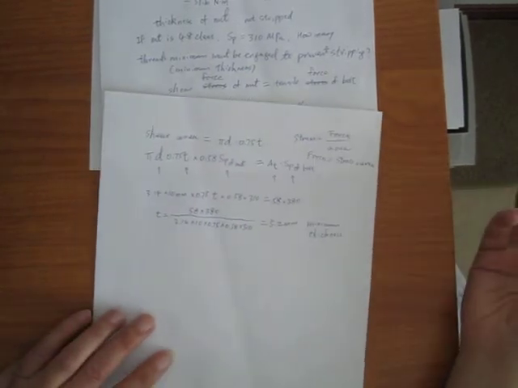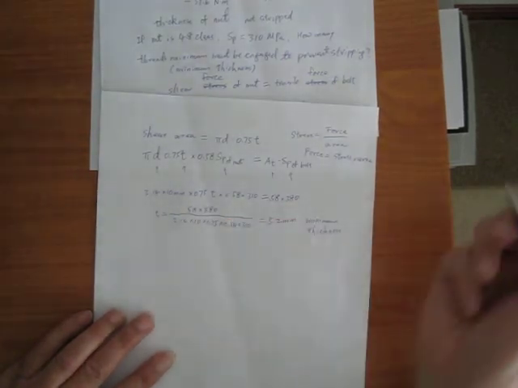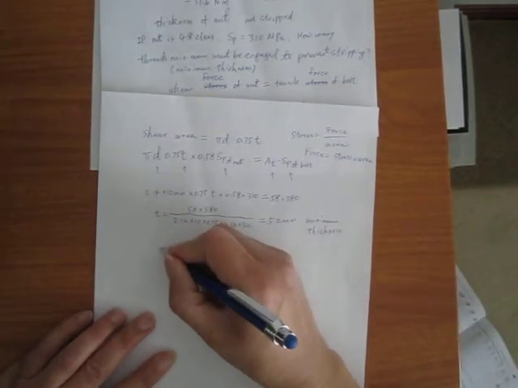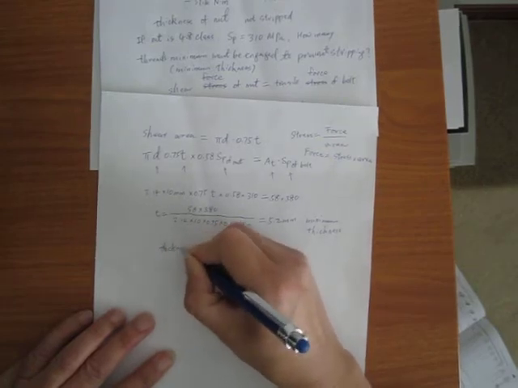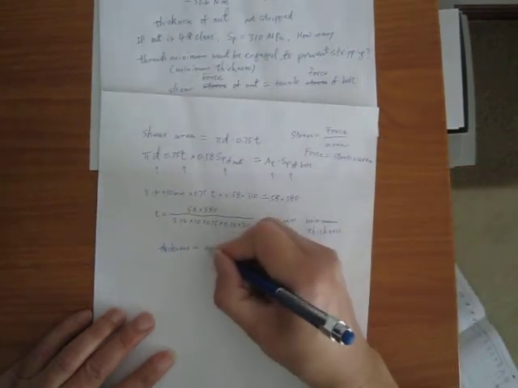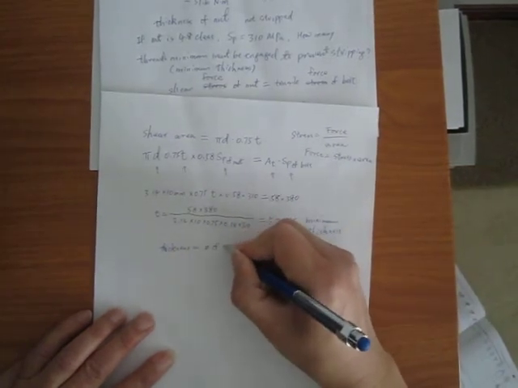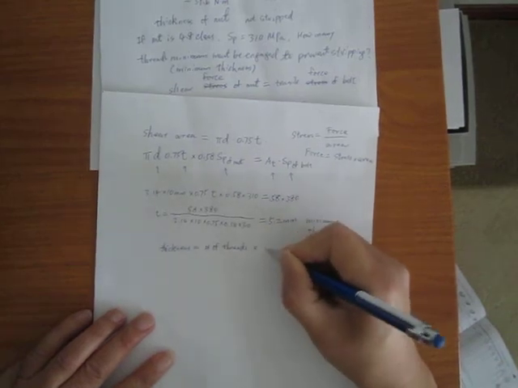Okay, now how many threads must be engaged? Number of threads. So the thickness is equal to number of threads times pitch.